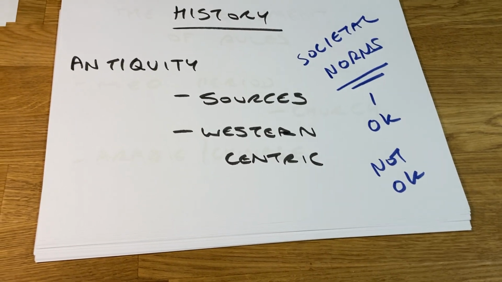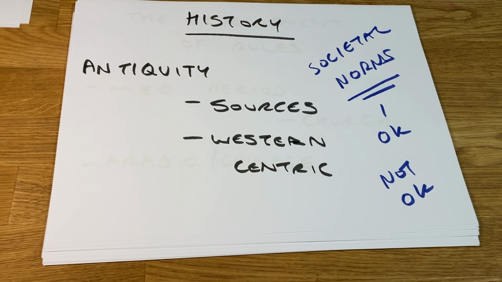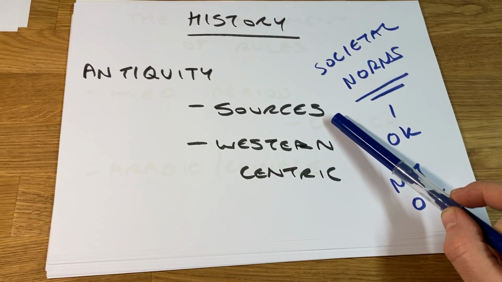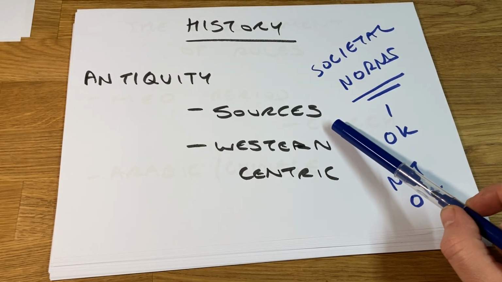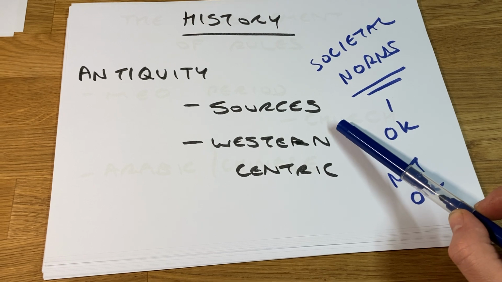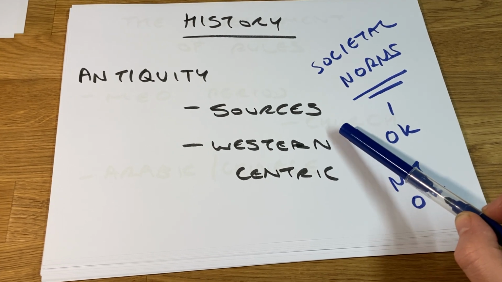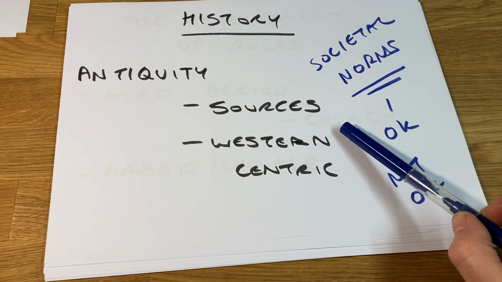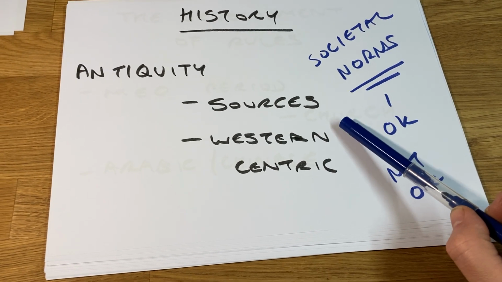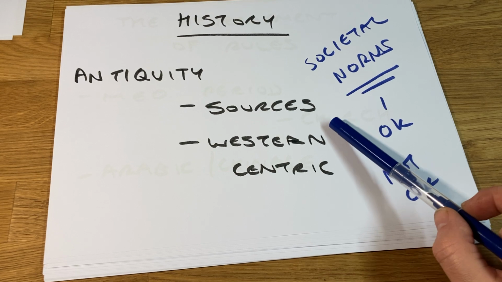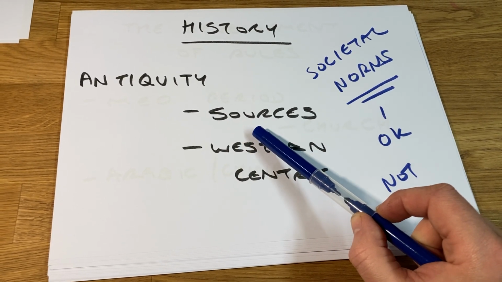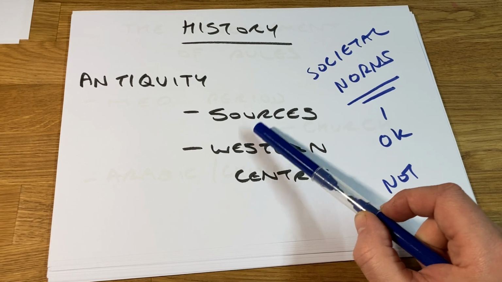Now, the problem that we have in antiquity is we have very few sources available. The sources that we have available tend to concentrate more on what happened in those wars rather than why it happened. And when they do give us an idea of why it happened, it tends to be very much focused on what the victor perceived the injustice to be.